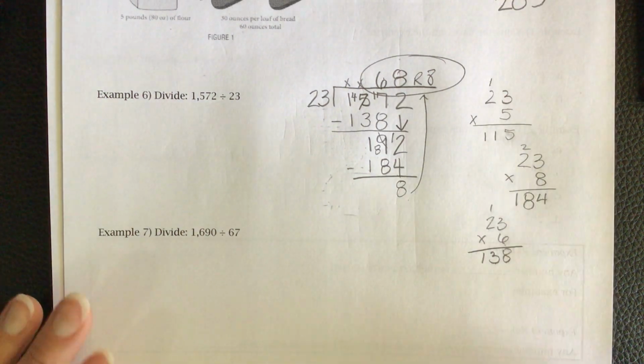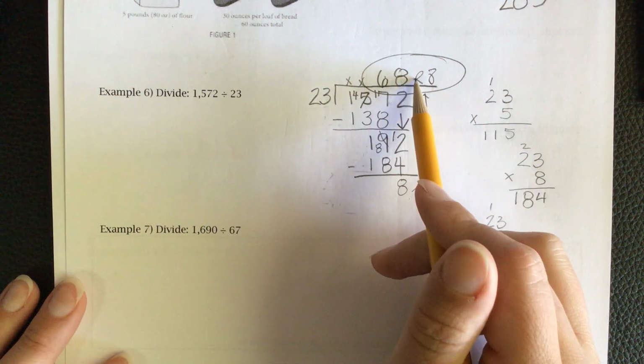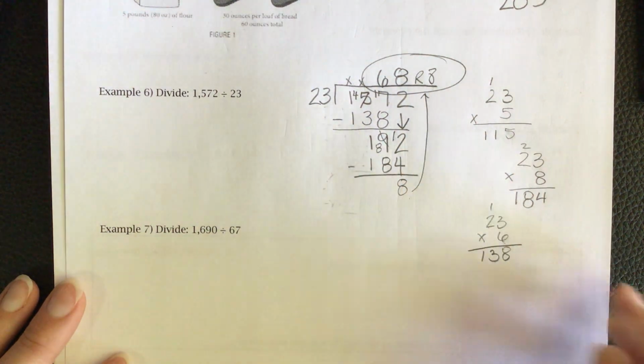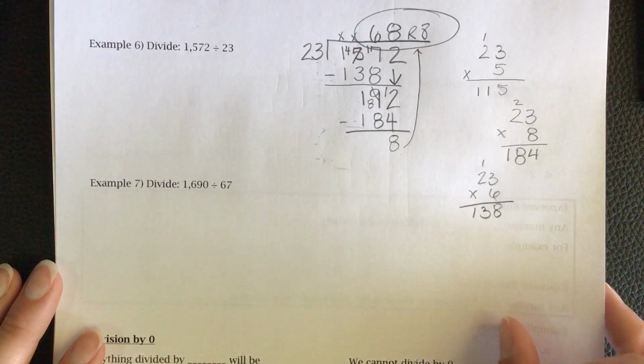I know that some people are going to be comfortable with writing fractions from here already, but we're not going to do that yet. When we get to fractions, we'll talk about fractions. When we get to decimals, we'll talk about decimals. Right now, this is just remainders.